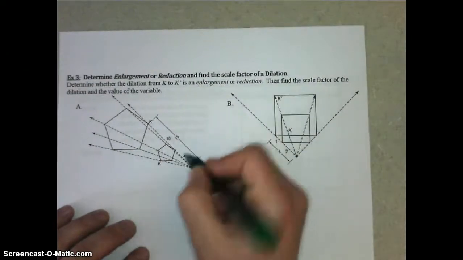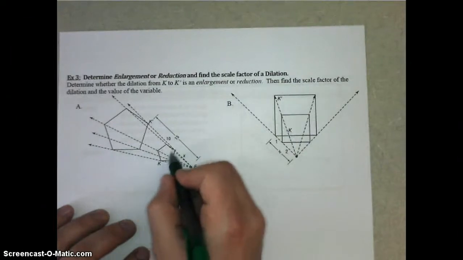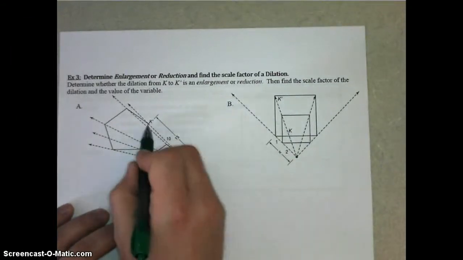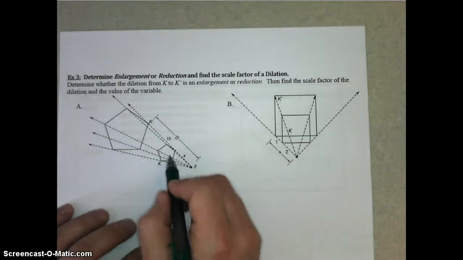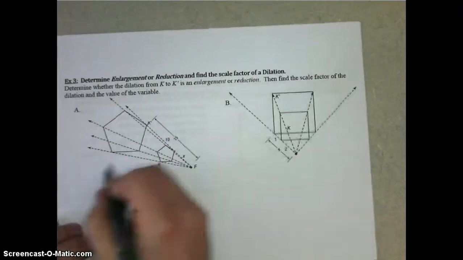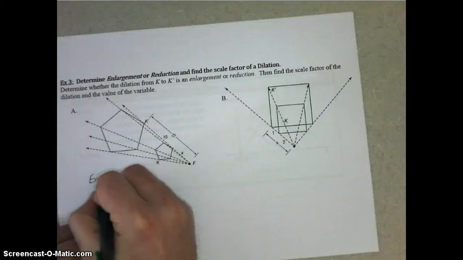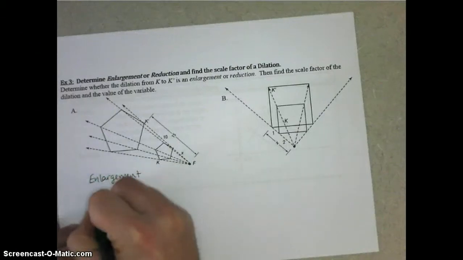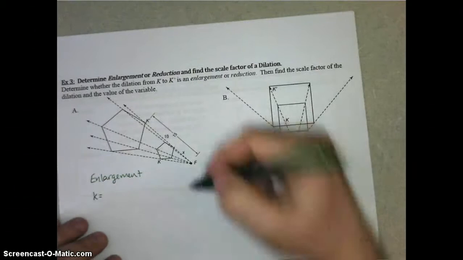So here they tell you we take our figure K, which is a pentagon, and then we get K prime, which is bigger than K. It's now 15 units out from the center of dilation F. So this is an enlargement. And the scale factor we represent with lowercase k.